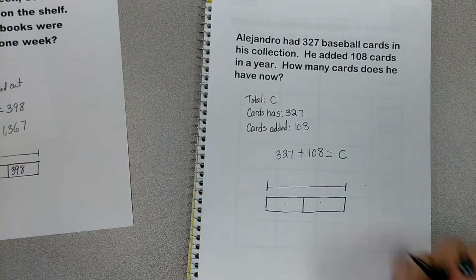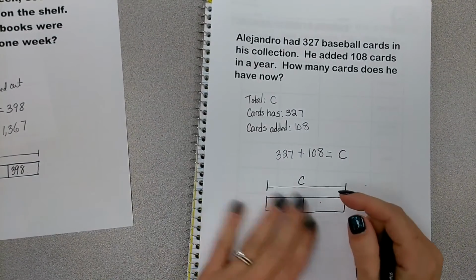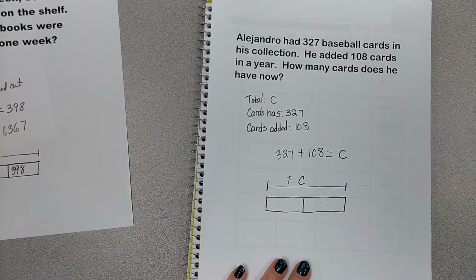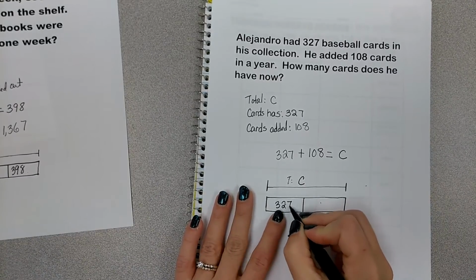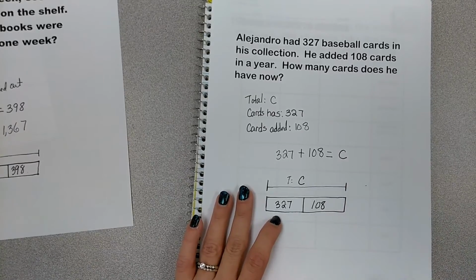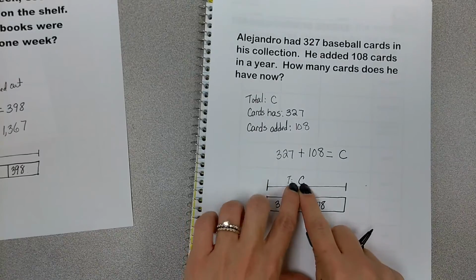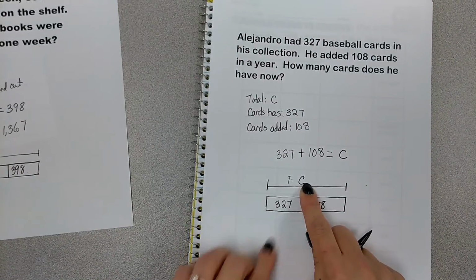Okay, you should have put that C is the unknown total, and the total goes here. Okay, and then your parts are 327 that he has, and 108 that he just added. Has and added. You combine those to get C, the total cards that he has now.